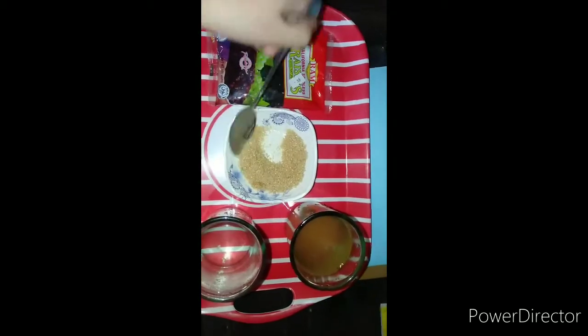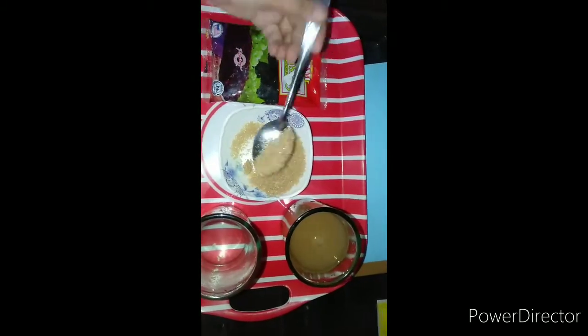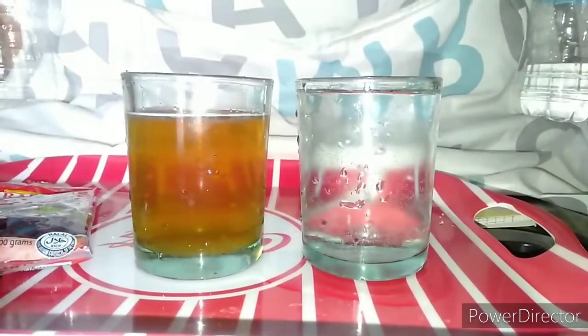First, put the sugar in the second glass of water. Mix it until it dissolves.